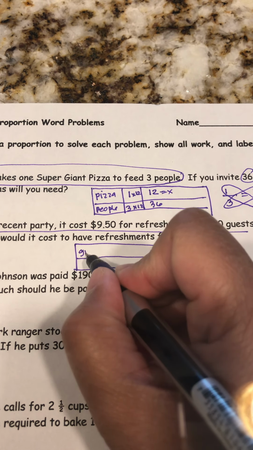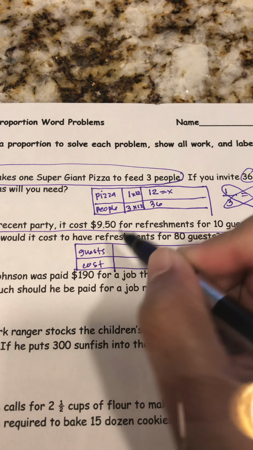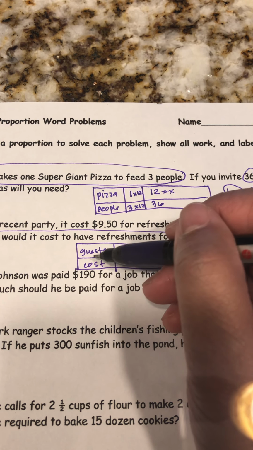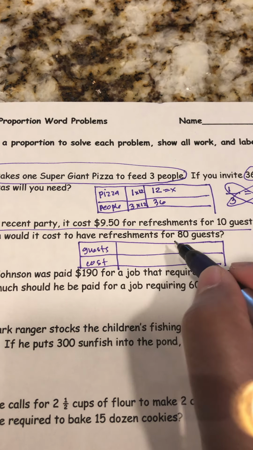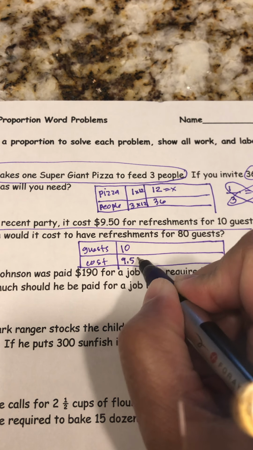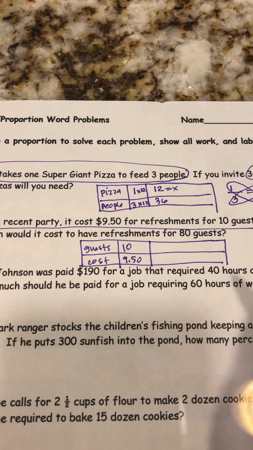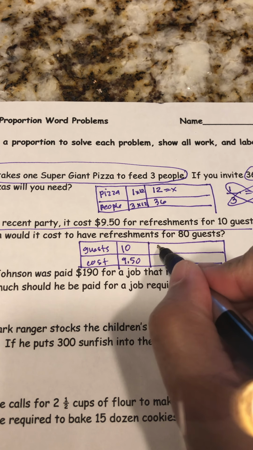Okay, so guests and then the cost. You can also reverse it. You can also have cost on top, guests at the bottom. Doesn't matter. All right, so now I'm going to have 10 guests. Then I get $9.50 for the cost. Now, what if I have 80 guests? So where will I put the 80 guests? Well, where it says guests.